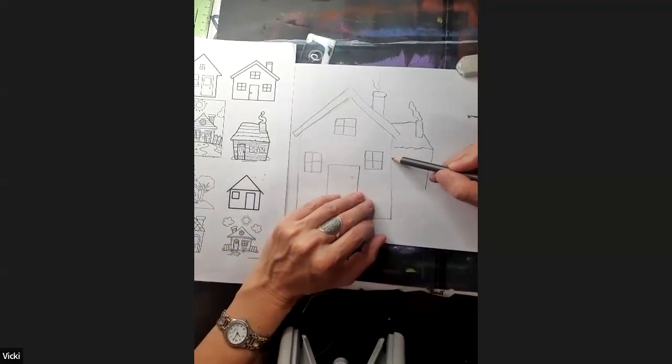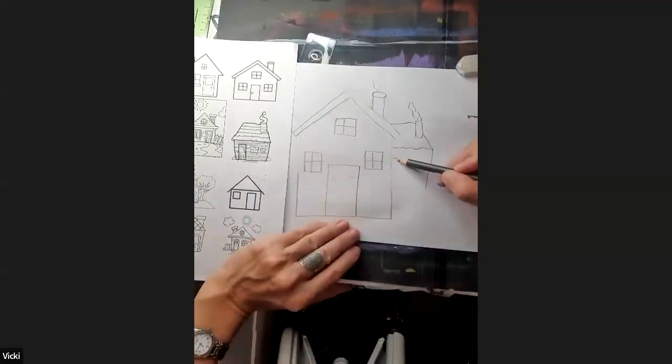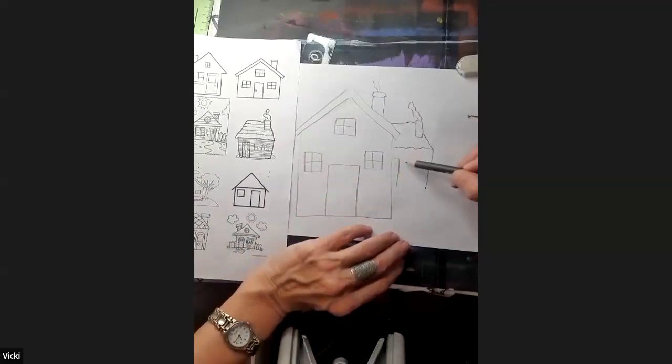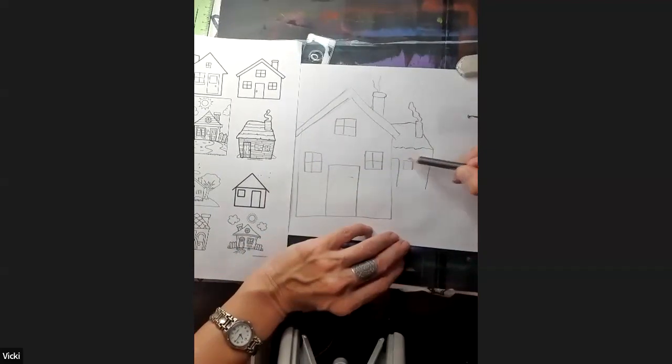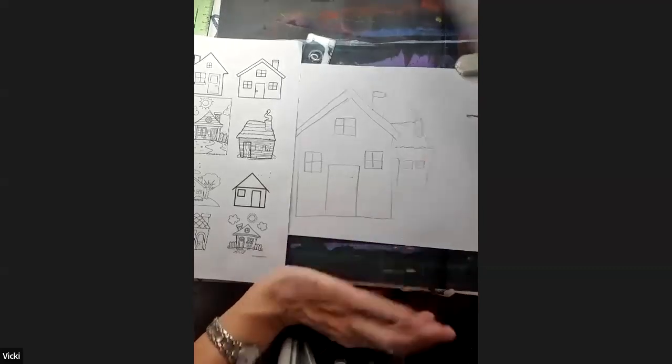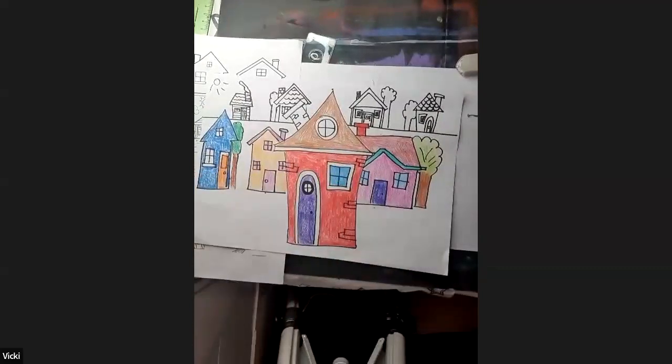Teacher, can I ask you? Yes, you can ask me anything. Later, can we paint it? Yeah, of course you can. You can color it in. Look at my one. I've colored this one in. Let me show you some more. I've done some more of these.